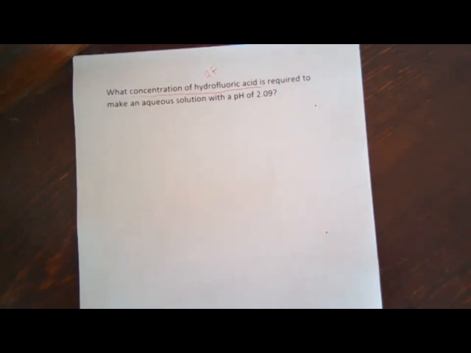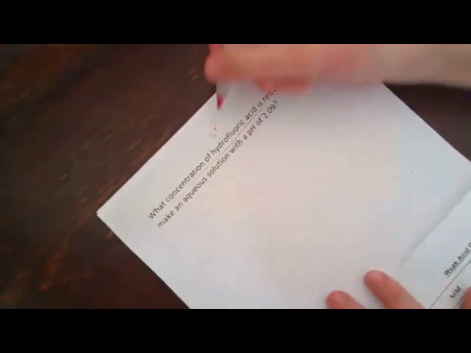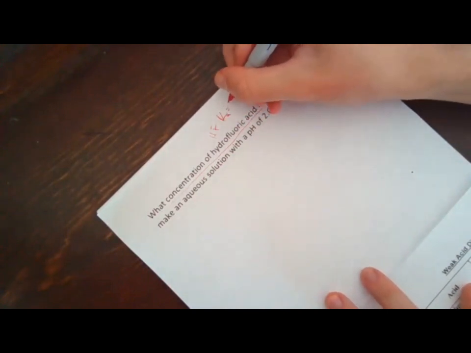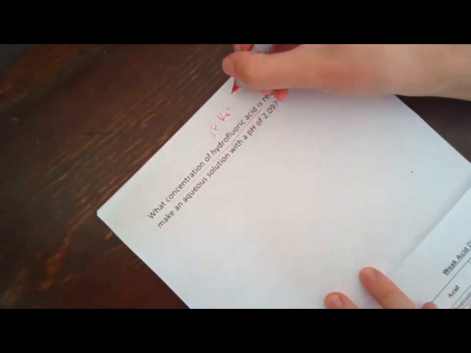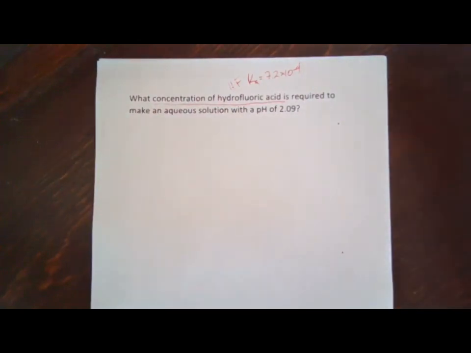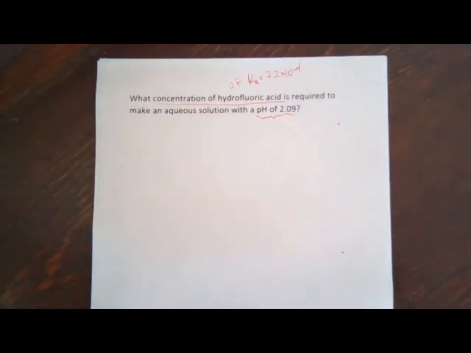Right away, we can look up that acid. HF, Ka is 7.2 times 10 to the negative fourth. Because we know the name of the acid, that tells us what the Ka is, how strong the acid is. So 7.2 times 10 to the negative 4 is my Ka. And we have some information on the pH. We have a target pH of 2.09.